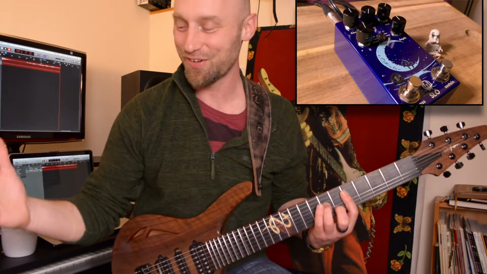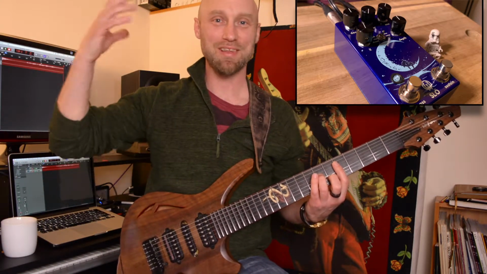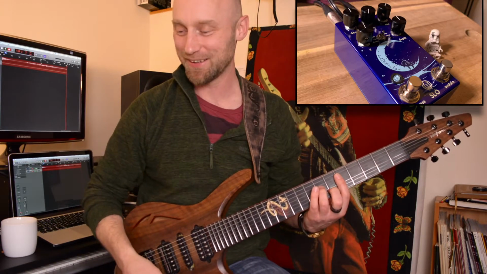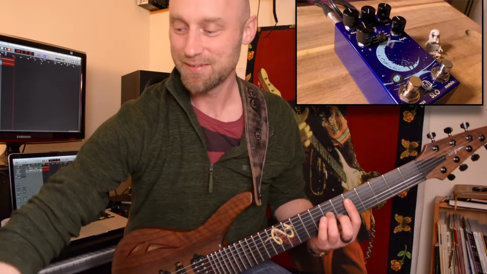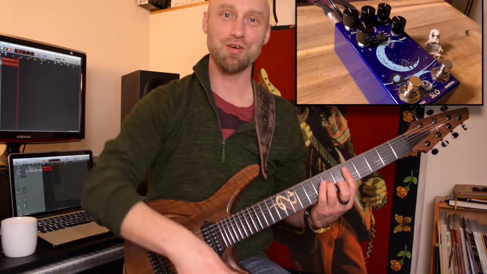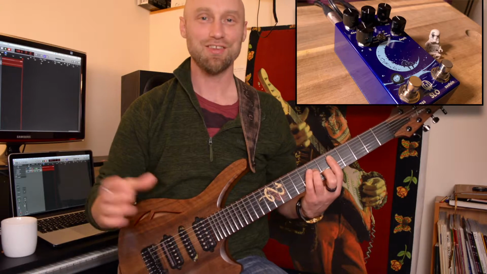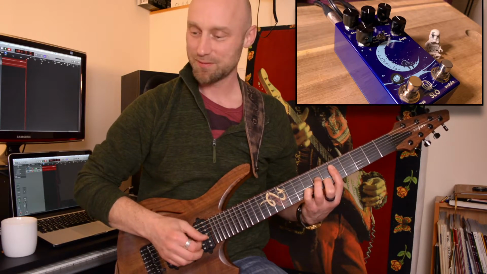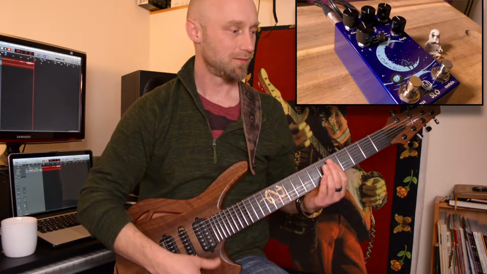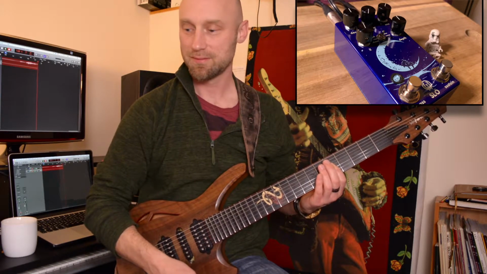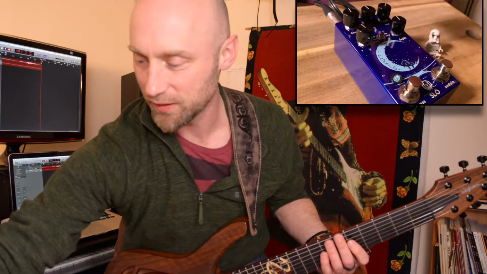Goes on and on and on, just providing this like layer of textures behind your playing is awesome. And then if I hit the sustain, it just kind of decrescendos back to the settings we had it at before. Lovely thing.